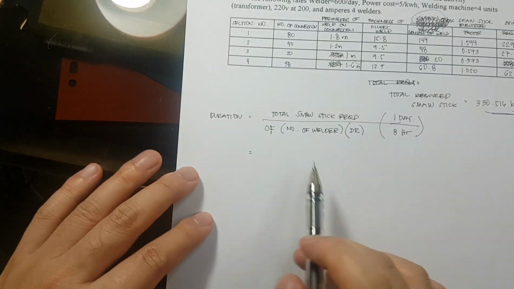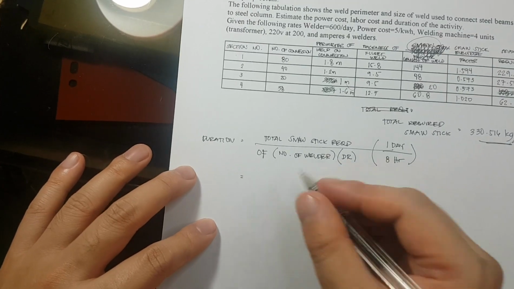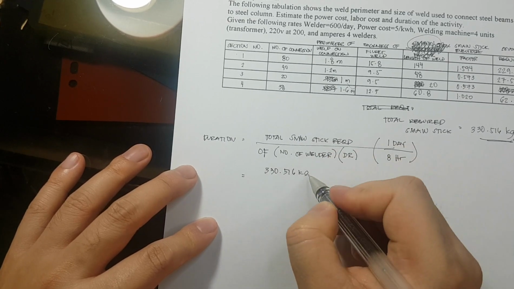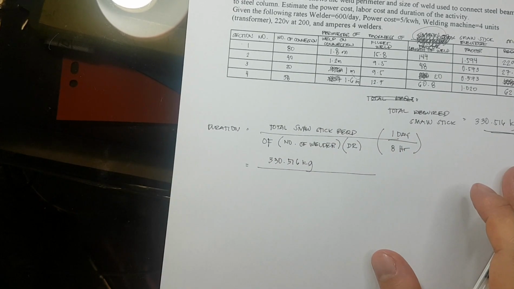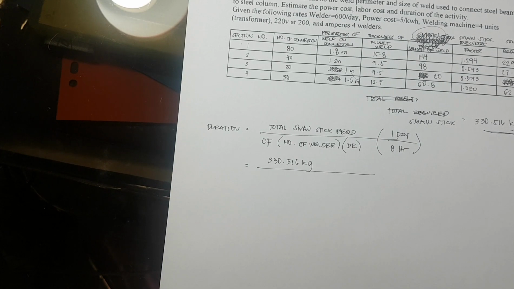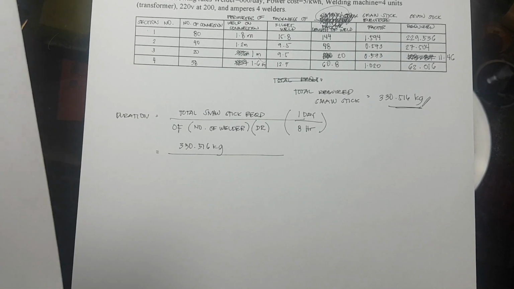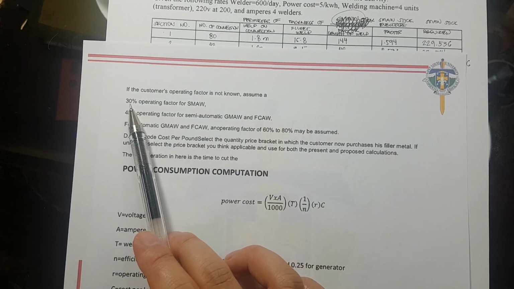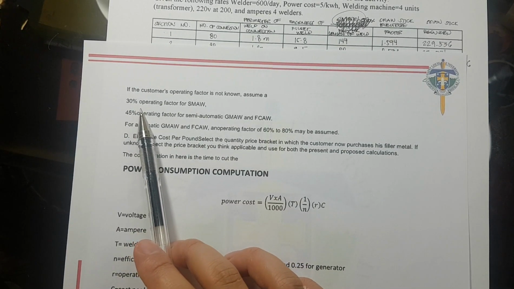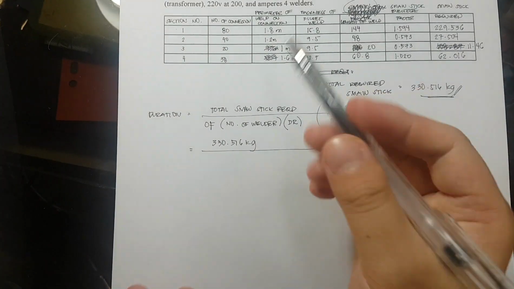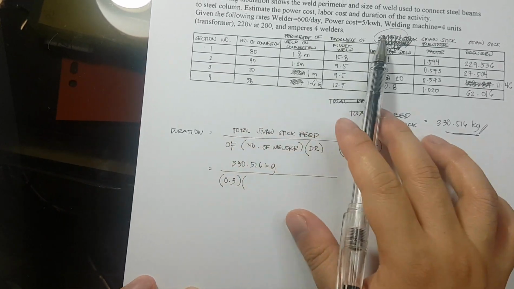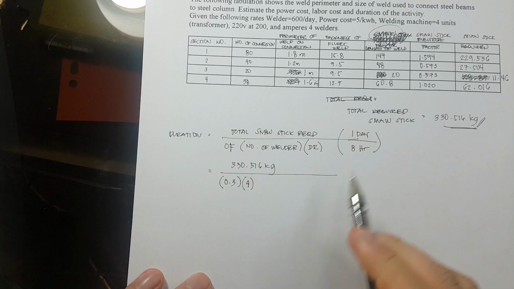Okay, so what is the total SMAW stick required? So that is 330.516 kilograms divided by the operating factor. So yung operating factor ay given, or it's not given actually, but we are to assume it. If it is not given, sabi, the operating factor is to be assumed to be 30%. Okay? So we use here 0.3 times what is the number of welder? How many welders do we have? We have 4.